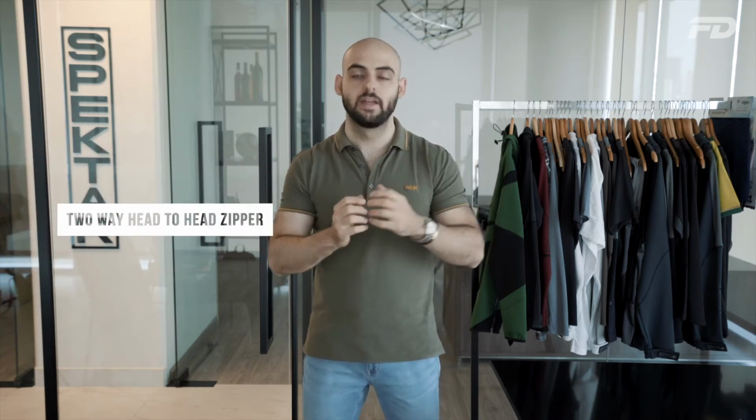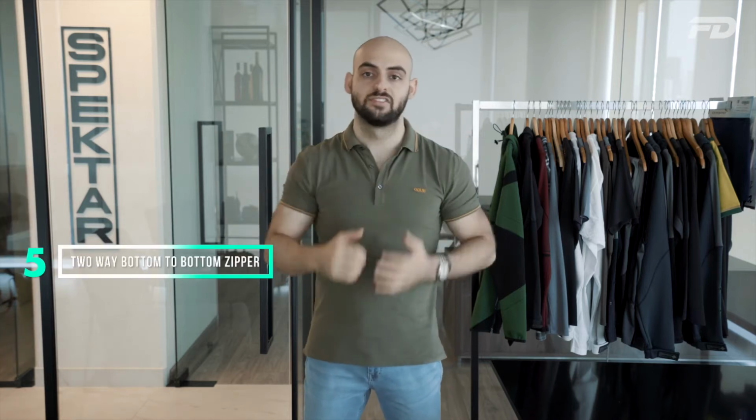These have different zipper mechanism types, and an overview of each are: number 1, we have our closed-end zipper type. Number 2, we have the open-end zipper type. Number 3, we have an invisible zipper type, and we'll get into that in a little bit. Number 4, we have our bag type, which is considered the head-to-head. This is a 2-way zipper pull. And lastly, we have our 2-way bottom-to-bottom zipper type.